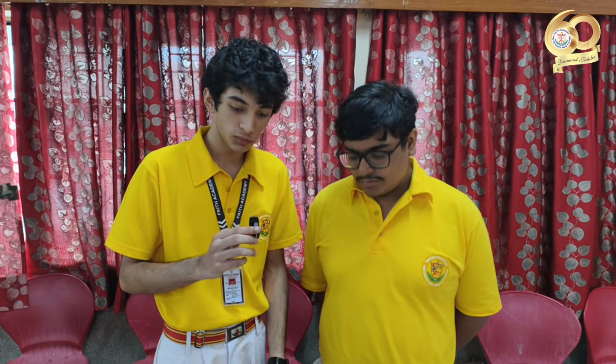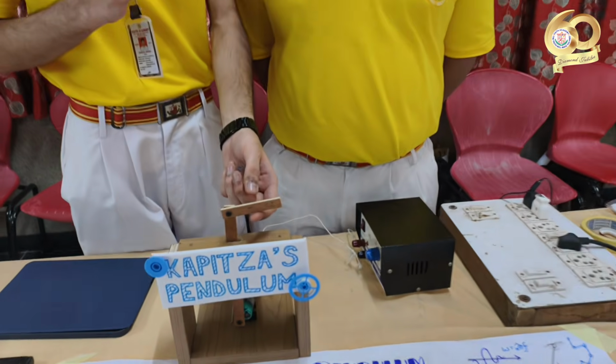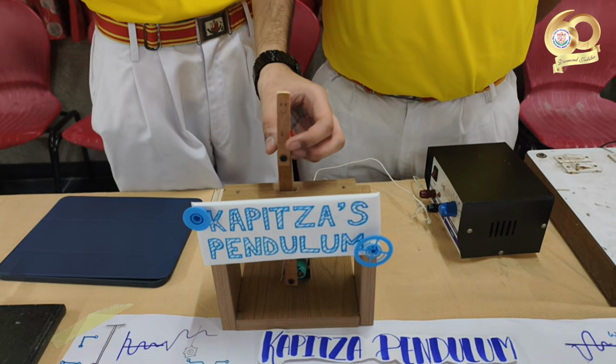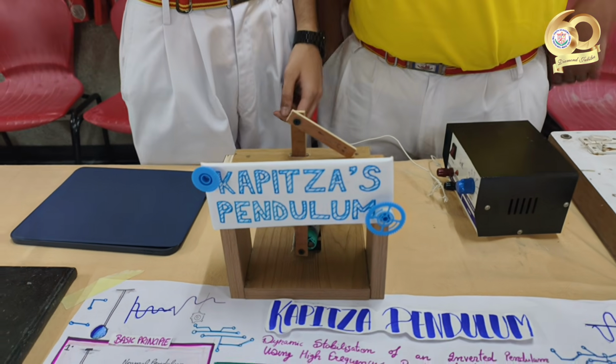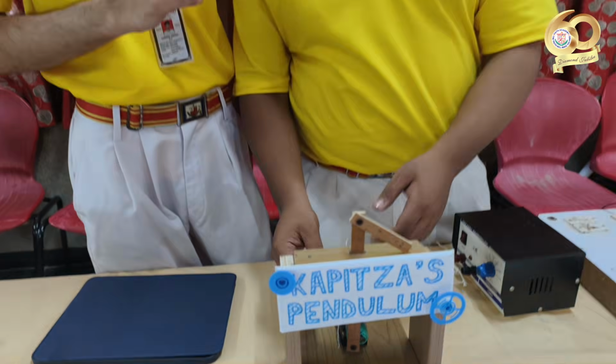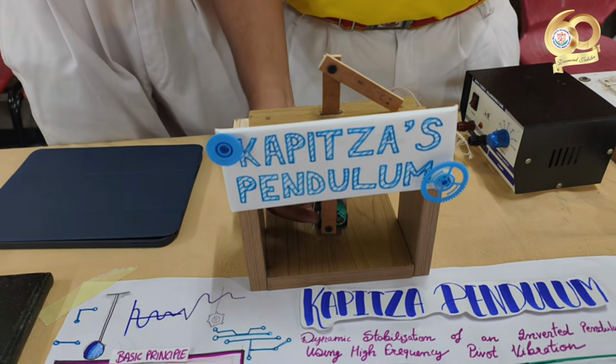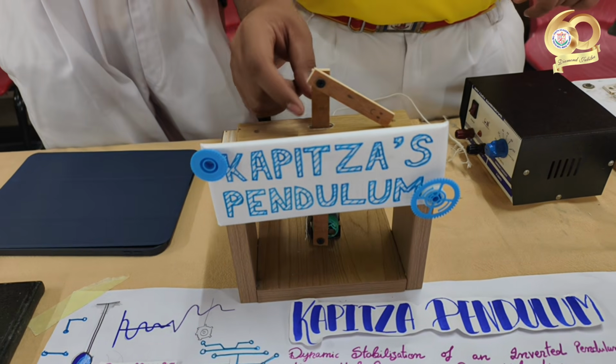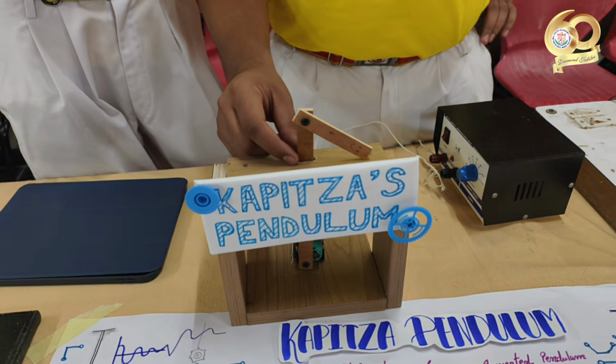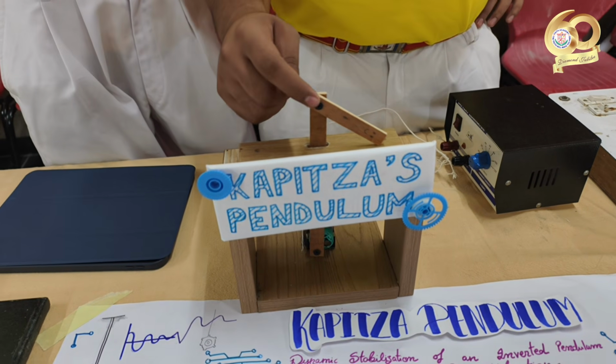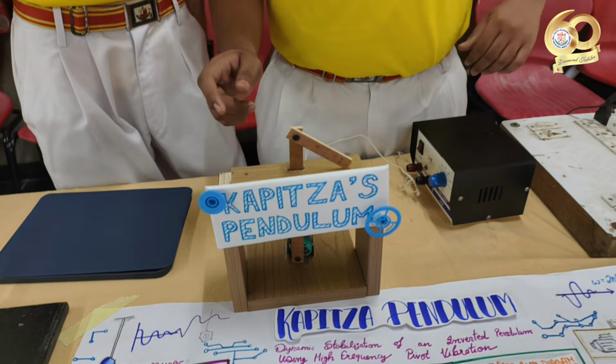Today, we are going to explain a model based on dynamic stabilization. It works by vibrating the pivot, and the pendulum will oscillate upside down. The model consists of the DC motor and the crankshaft mechanism. This drives the pivot directly and the pendulum indirectly.